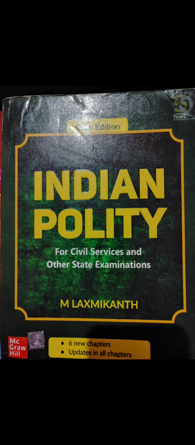It empowered the Board of Control to supervise and direct all operations of the civil and military government or revenues of the British possessions in India. Thus, the act was significant for two reasons. First, the company territories in India were for the first time called the British possessions in India. And second, the British government was given the supreme control over the company's affairs and its administration in India.